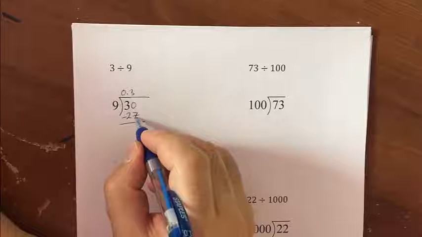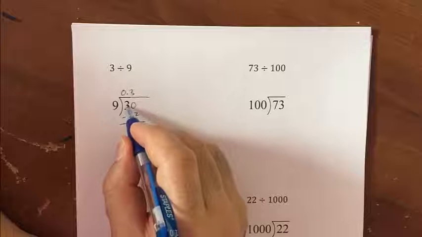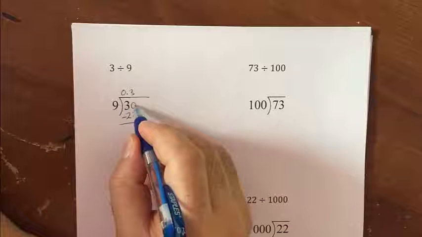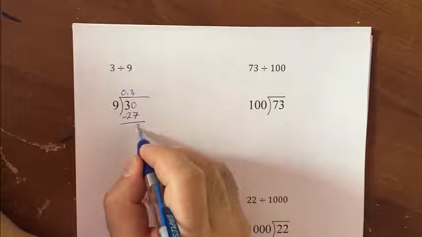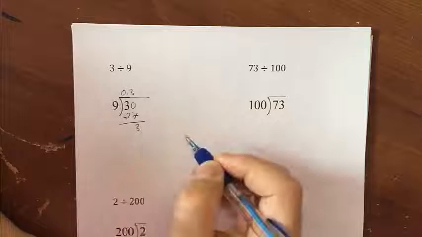You can't subtract 7 from 0. You have to borrow a 10. Okay, I hope you remember that. We borrow a 10. 10 plus 0 is 10 again. 10 minus 7 is 3. Now 2 is left here. 2 minus 2 is 0.